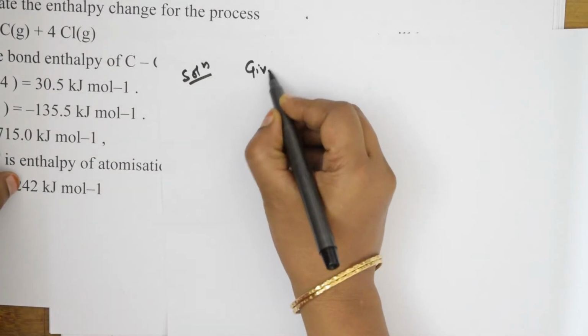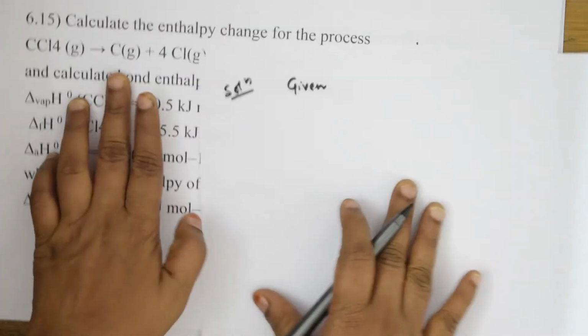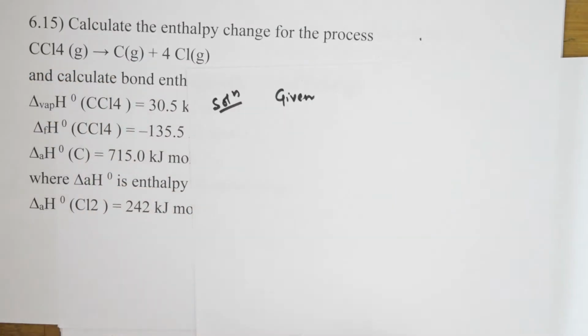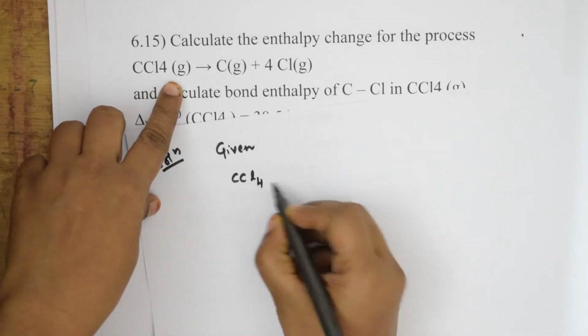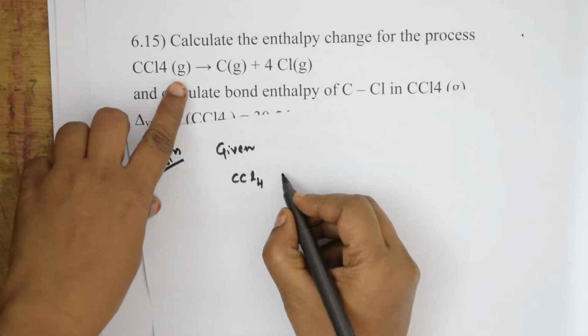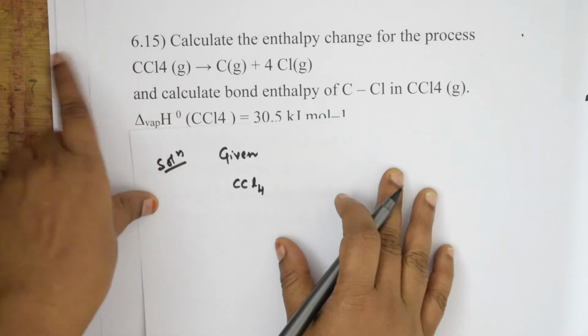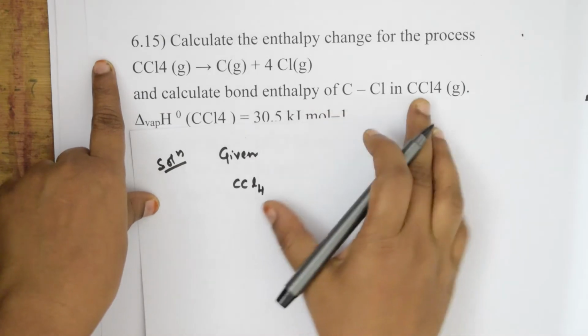First of all, the first reaction given. What do they give me? They've given me CCl4 gas, or carbon plus chlorine. This is the question, isn't it? So first of all, we are given CCl4, and we need to calculate the bond enthalpy of C-Cl in CCl4 gas.